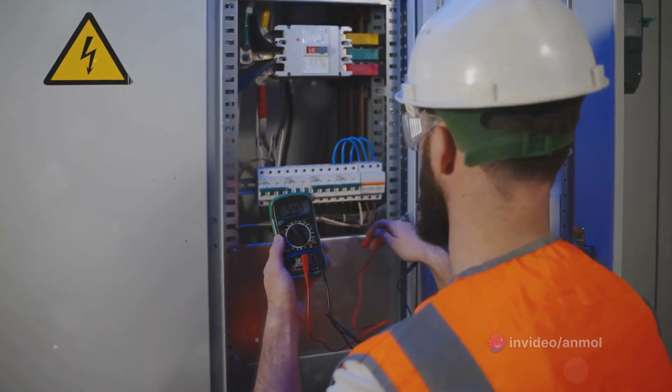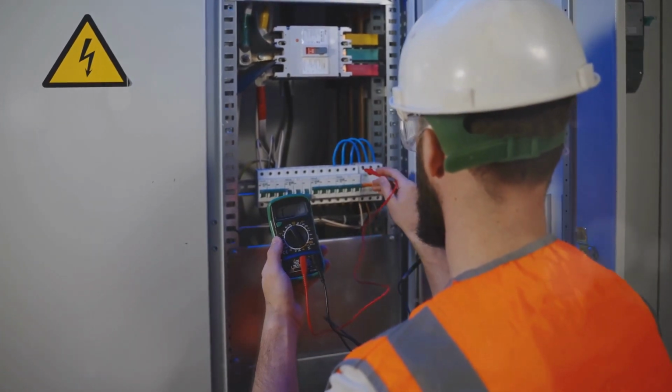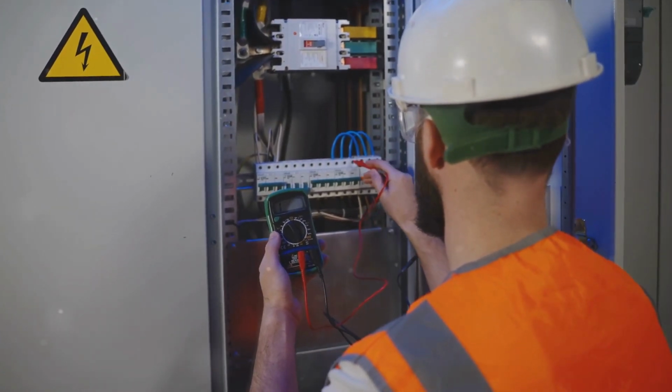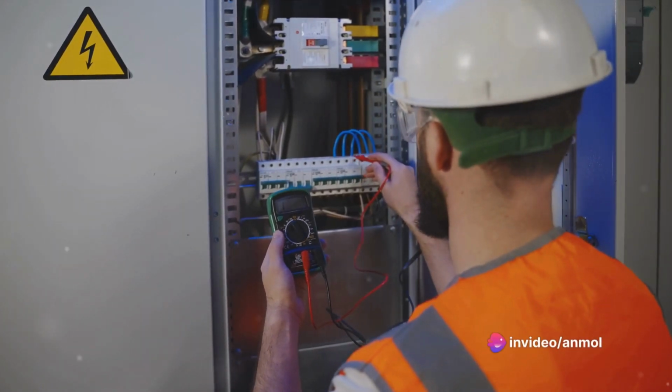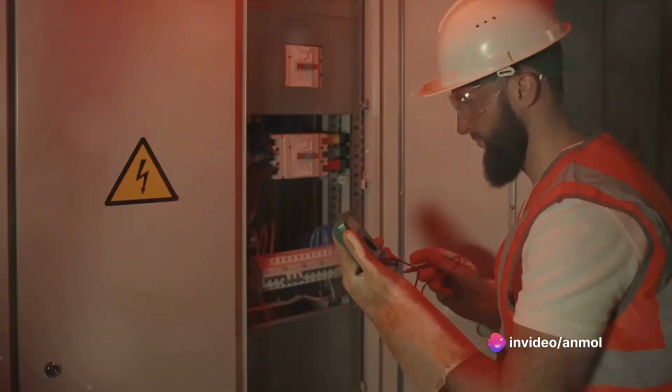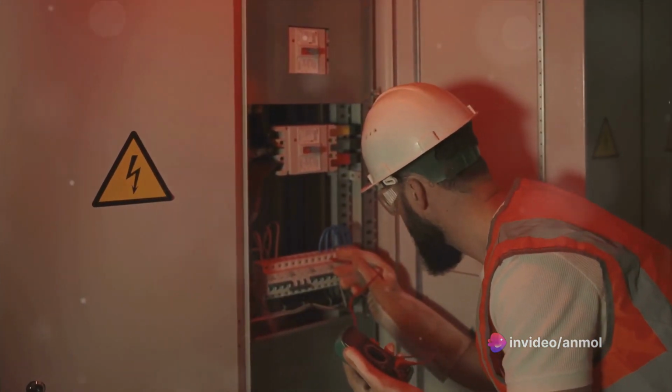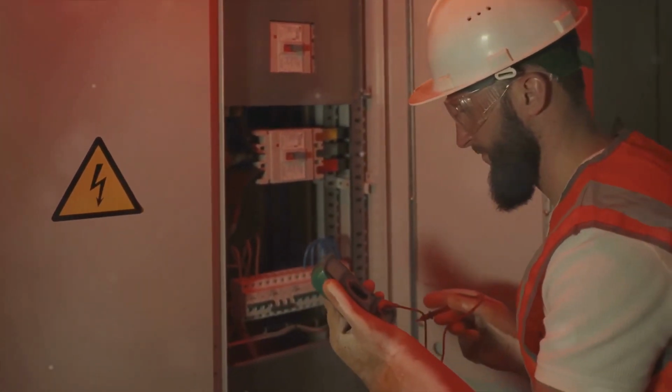Next, let's tune into the sounds around us. Unusual noises can often indicate problems. A buzzing or humming sound could imply an electrical issue, while a clunking noise might suggest a mechanical fault. Be sure to listen carefully. These noises are the VFD's way of communicating with us.